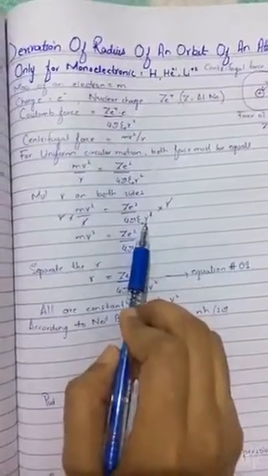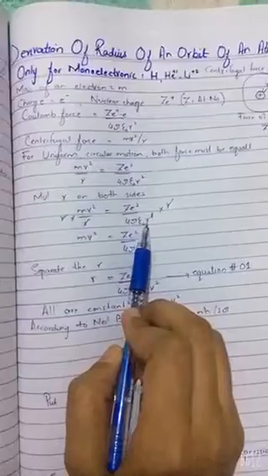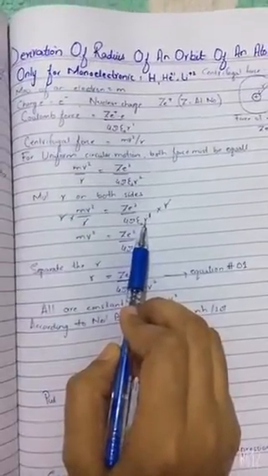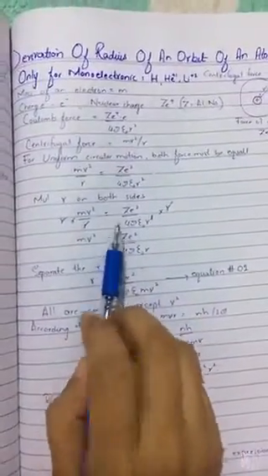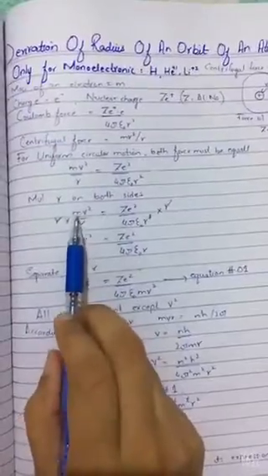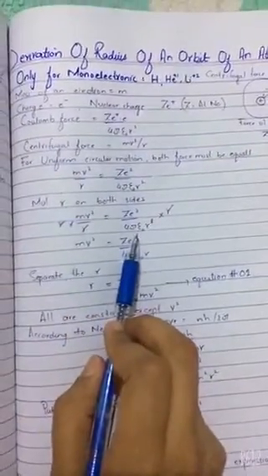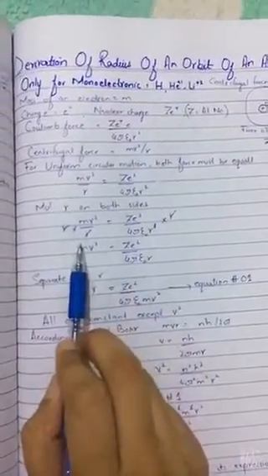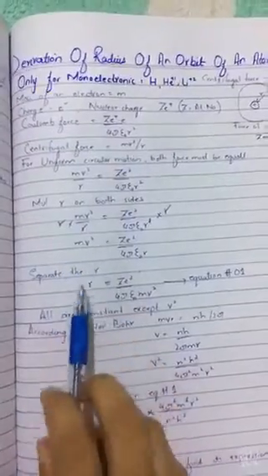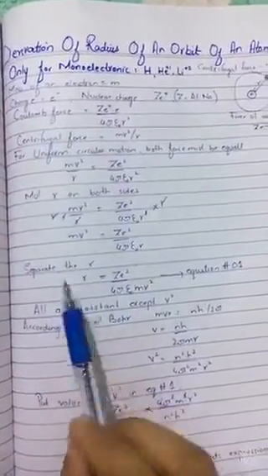Then we separate the r from all other values by dividing by mv square and cross multiplying.